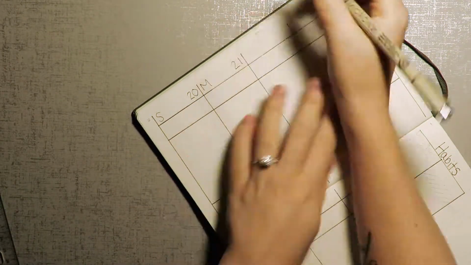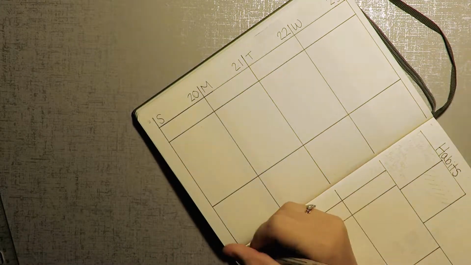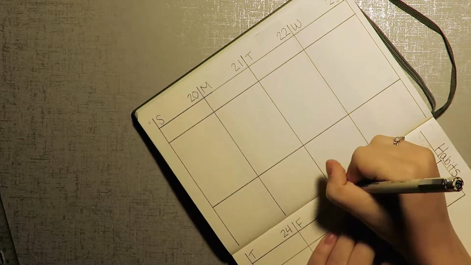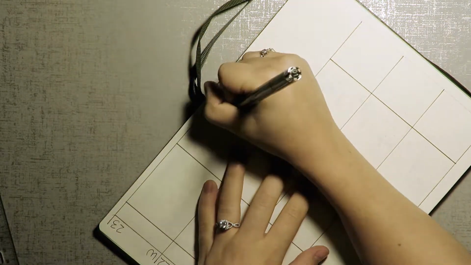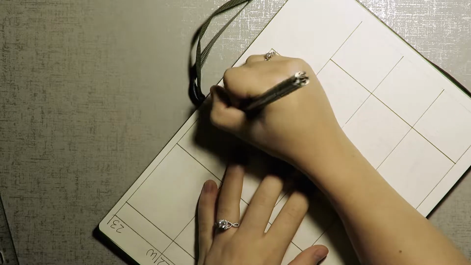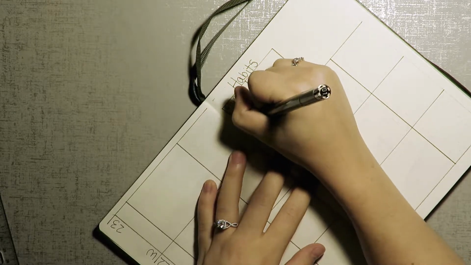So the top part has the week date and the month date, and then the section underneath that is going to be for due assignments. The next section is for schoolwork that I need to work on, and then the bottom section is for personal tasks that I have to get done.